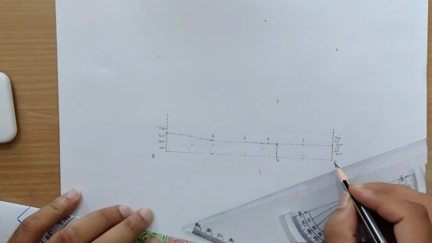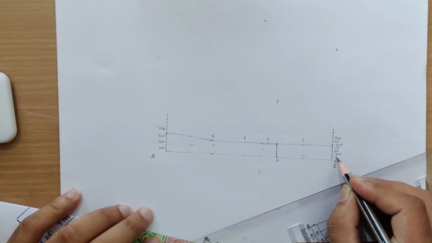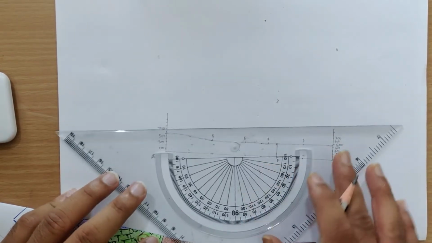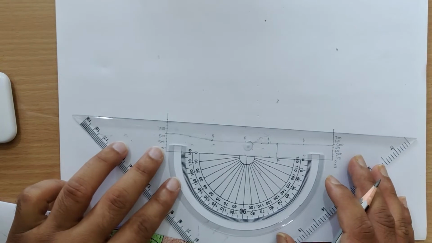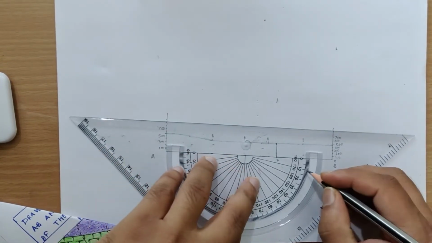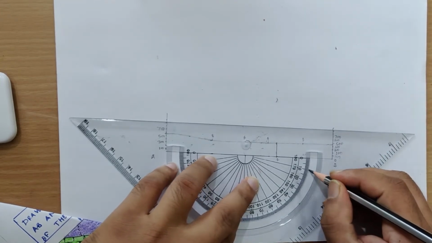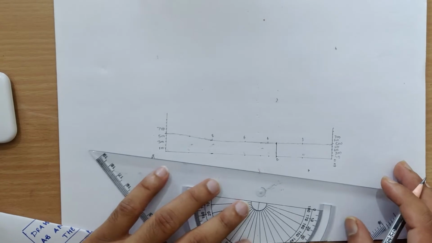This is baseline A, and here we have value. This is 0, this is 100. 10 degree. So take any of the points and draw the 10 degree value. So here is our 10 degree value.